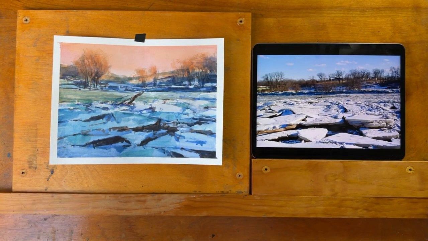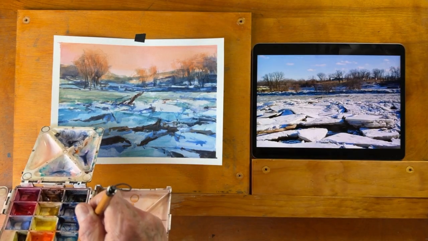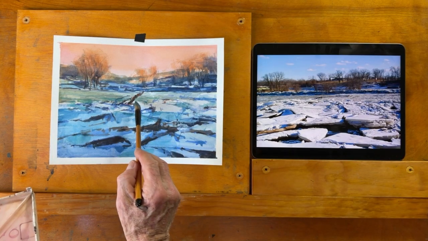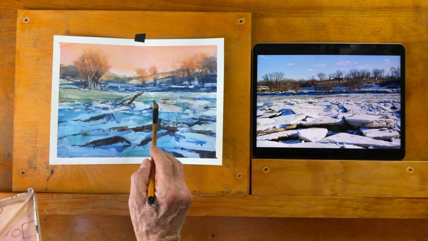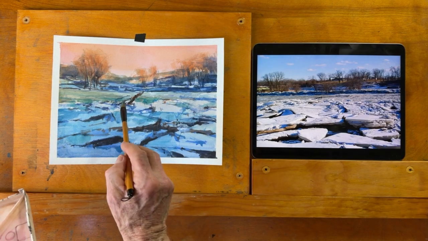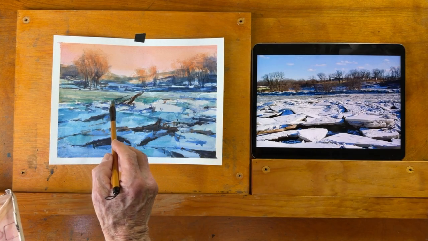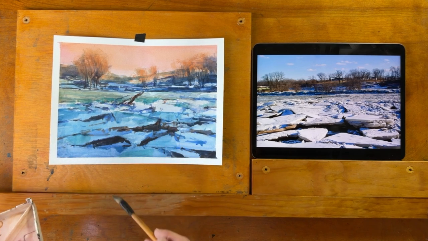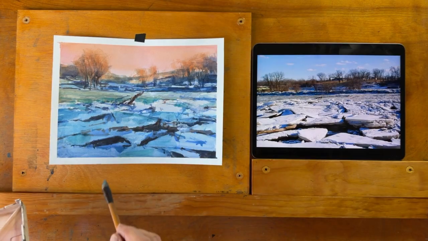Oh, wait a minute. I just saw something. I need to make it a little darker. There. So when you have an area that's dark next to an area that's light, it's going to attract the eye.